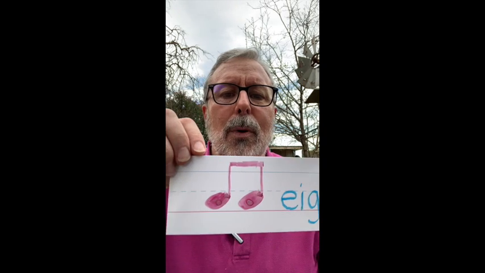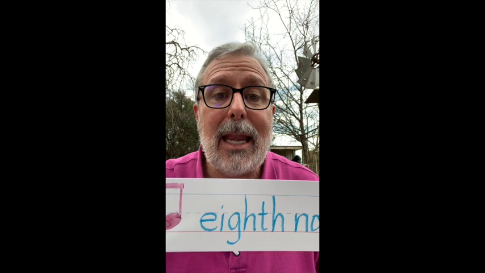But if we want to have two beats, or rather two sounds per beat, we have these two notes. It looks just like quarter notes, but they have this bar across, or beam across, connecting them. That makes them eighth notes. Can you see the word eight in eighth? We just put an H at the end of eight, and it makes it eighth notes.